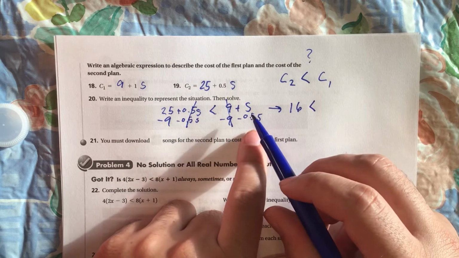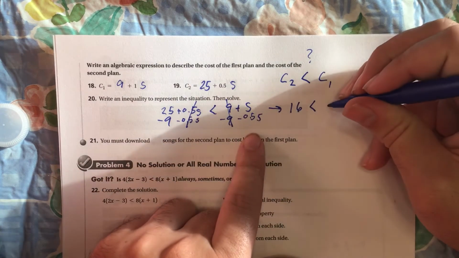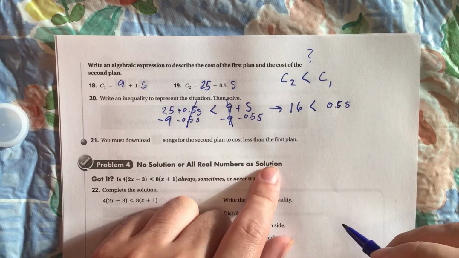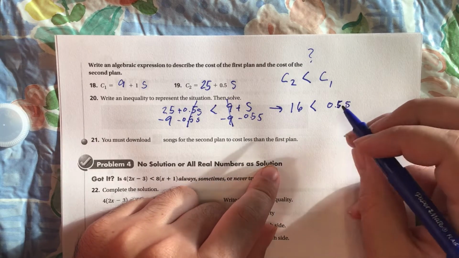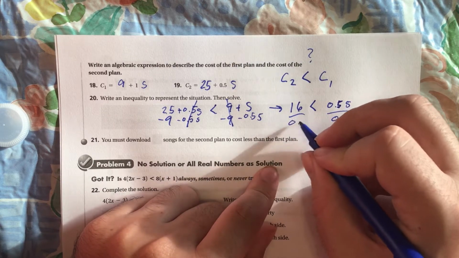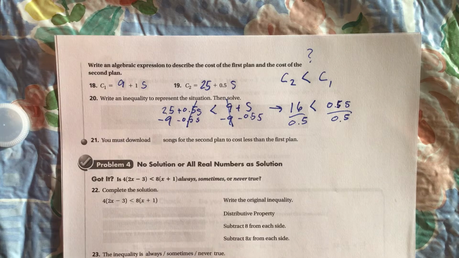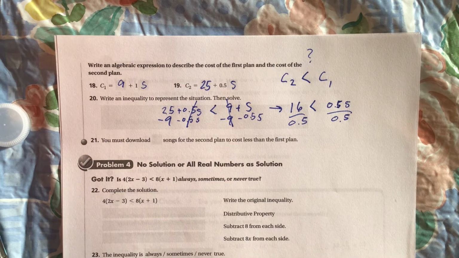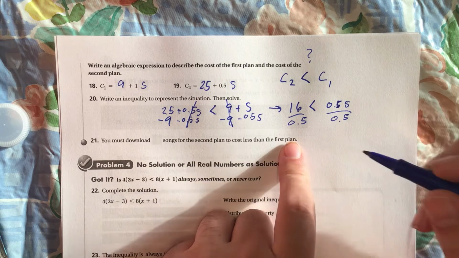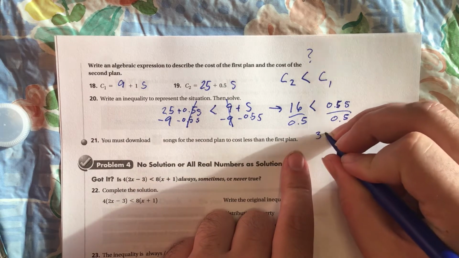If I have 1S and I take away 0.5S, I'm left with 0.5S. And now I'm going to divide both sides by 0.5 to get rid of it by my variable. And what is 16 divided by 0.5? If you remember, dividing by 1/2 is actually the same thing as multiplying by 2. So 16 divided by 0.5 is actually 32.